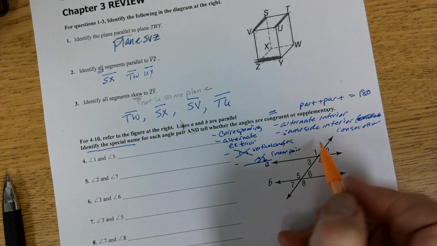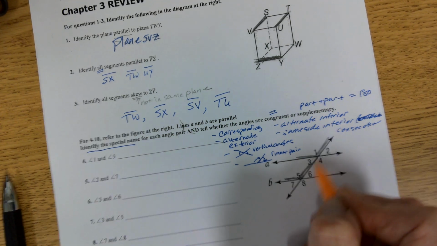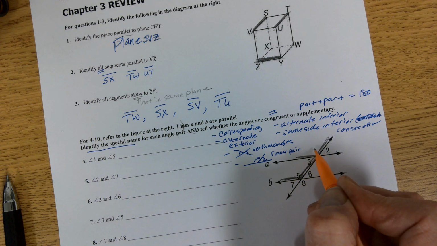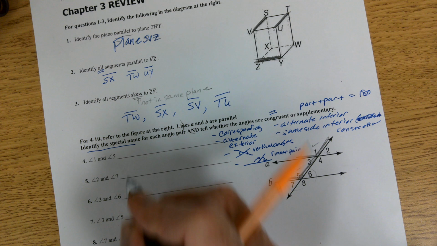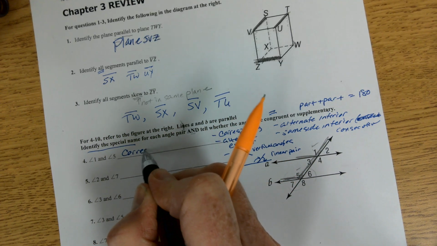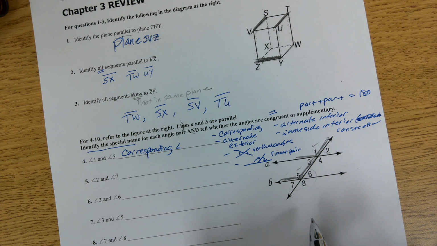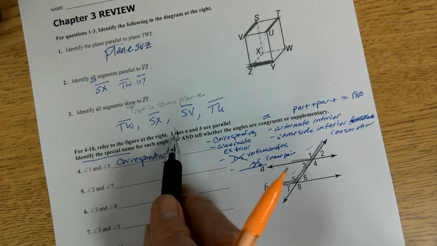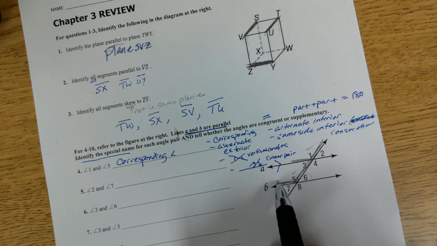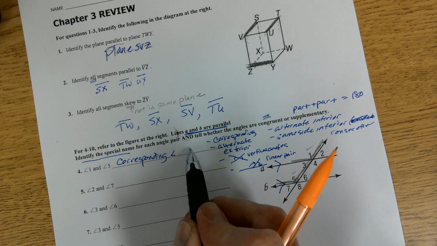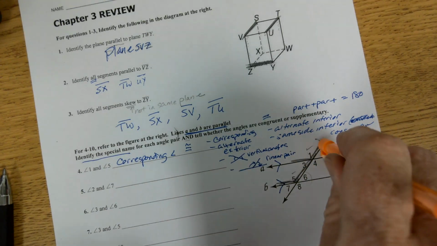So I'm going to highlight. We got angle 1 with angle 5. They make the letter F. Top left corner here, top left corner here. Those are corresponding angles. Corresponding angles, if the lines are parallel, which on here it says they are, because line A is parallel to line B, we know that corresponding angles are congruent. Okay? Erase my highlights.